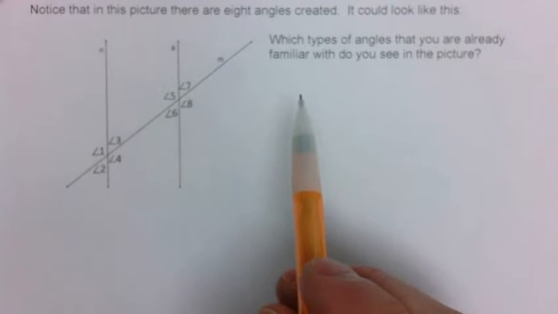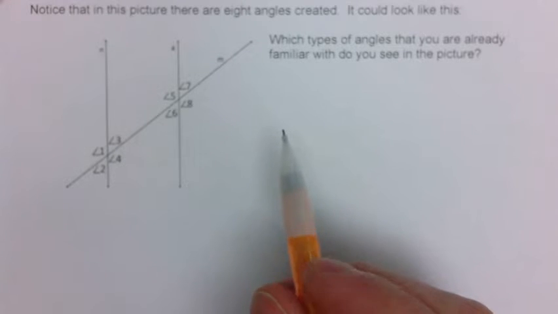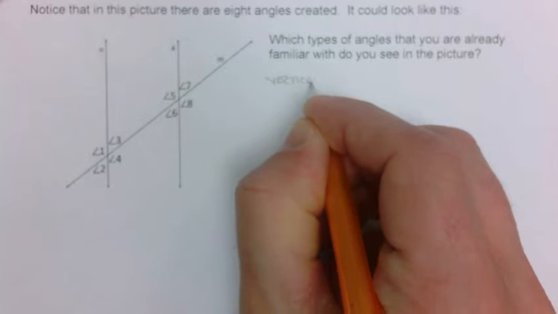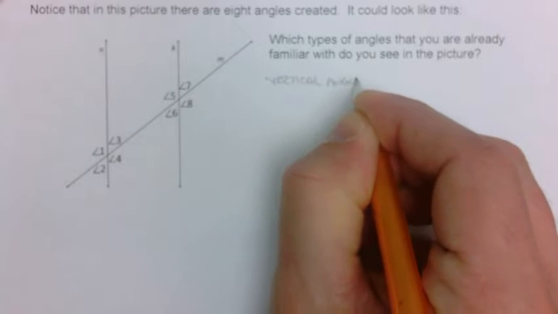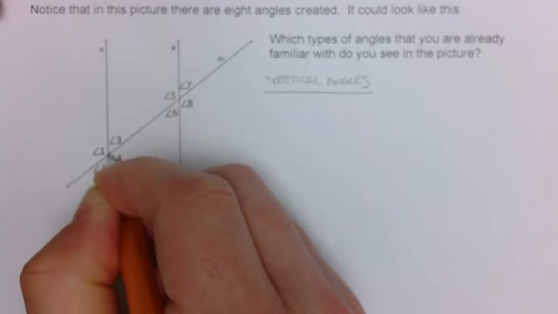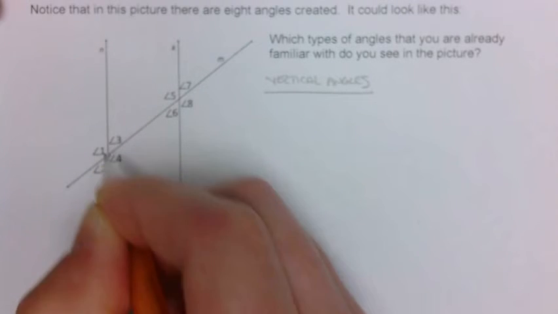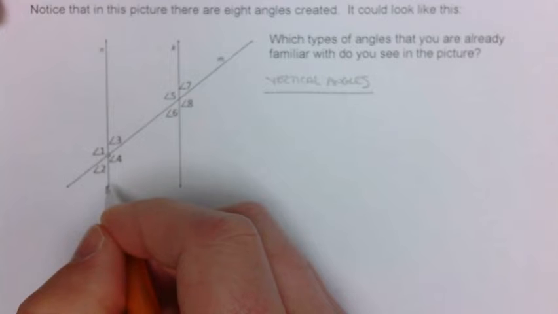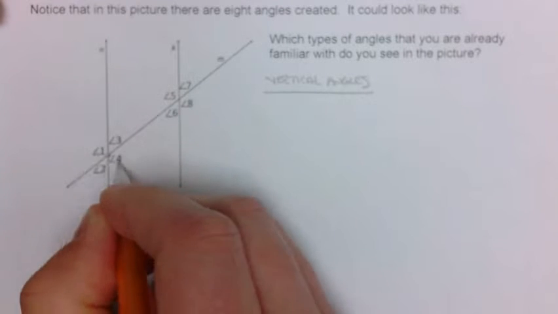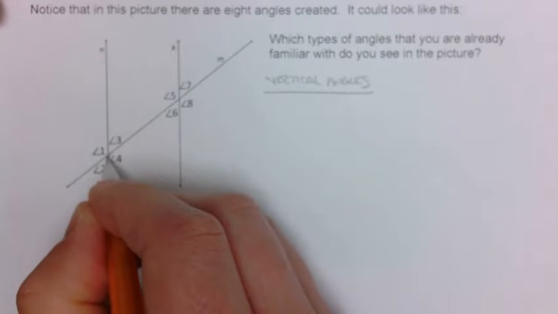So if we think about our angle pairs, one type of angle pair that I recognize right away is vertical angles. If you remember vertical angles, those are created when lines intersect, and we definitely have lines intersecting in this picture. All right, vertical angles are located across from each other from the point of intersection. So if I start down here with angles 1, 2, 3, and 4, here's the point of intersection. All right, I'm looking for angles that are across from each other from that point of intersection. Angle 1 and angle 4 are vertical angles because they're across from each other from the point of intersection.